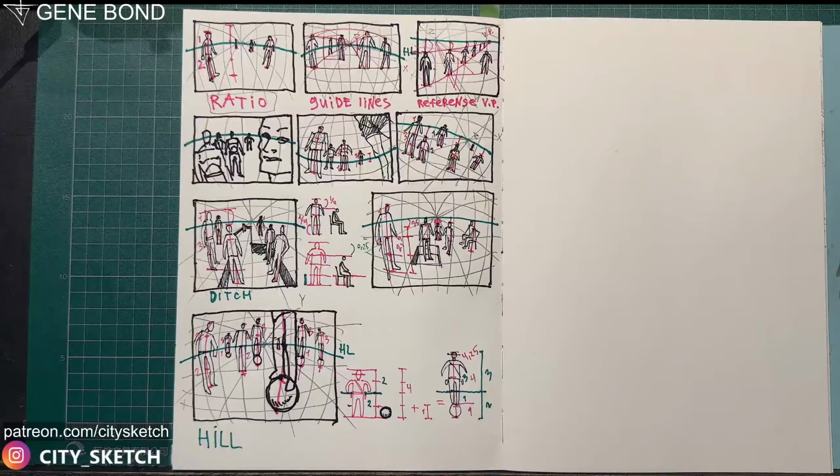So just spend some time to play around with this, so you will really get the feeling of this stuff.